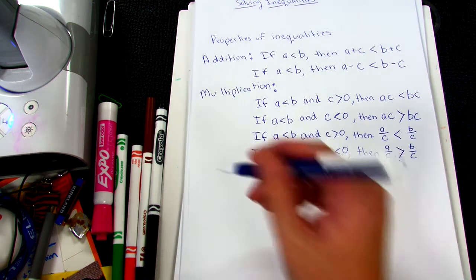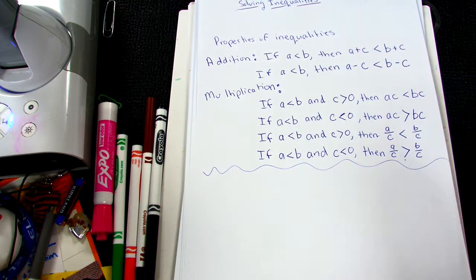All right, so now that we've reviewed our properties, and we use these properties for one-step inequalities, now we're going to apply these properties for two-step inequalities.